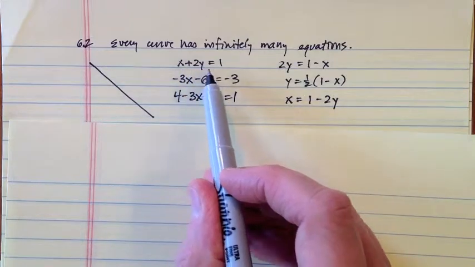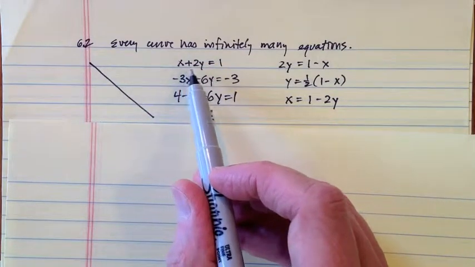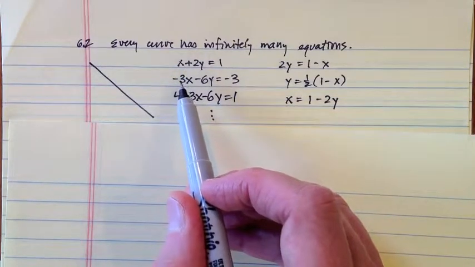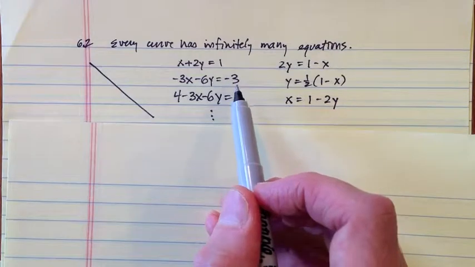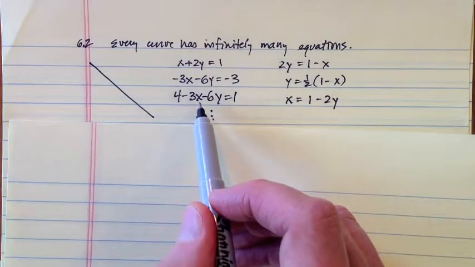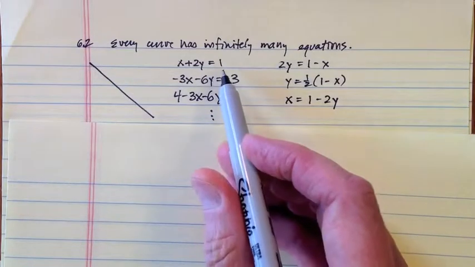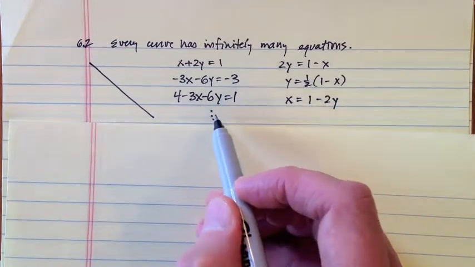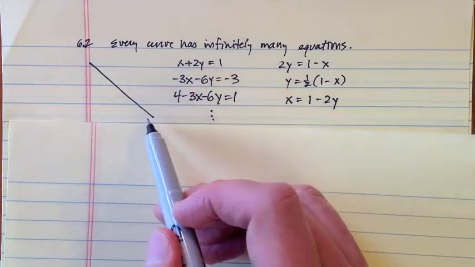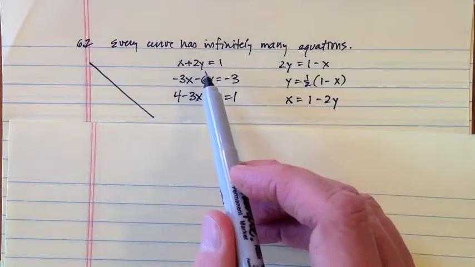I could make other equations for this same line by just doing a little algebra. I could multiply both sides by -3, for instance: -3x minus 6y equals -3. To this I could add 4: 4 minus 3x minus 6y equals 1. That's a different equation than that one. Not much different, but you could go on forever making more and more equations all for that same line. That's why I say every curve has infinitely many equations.